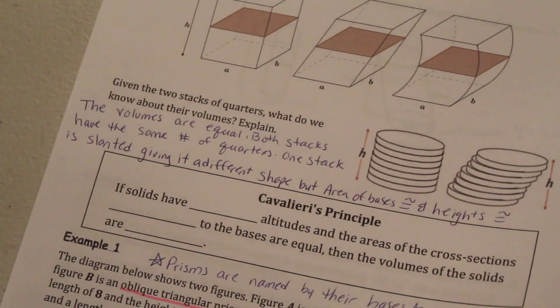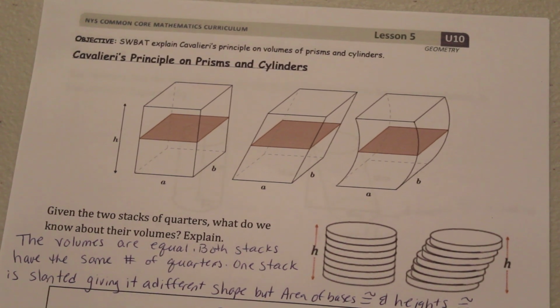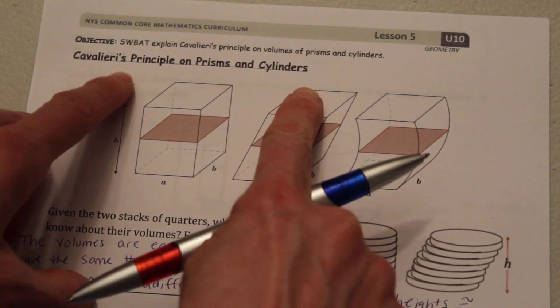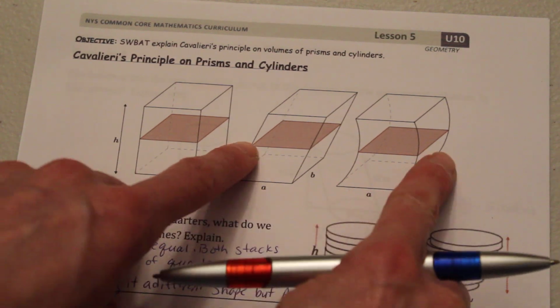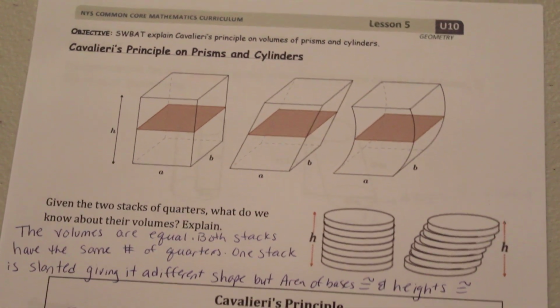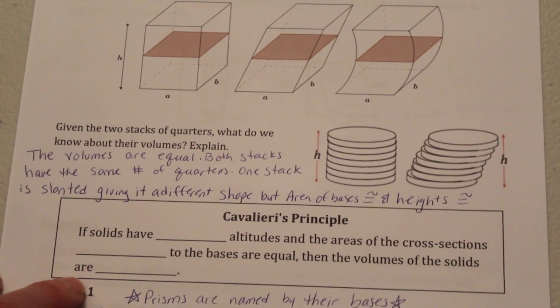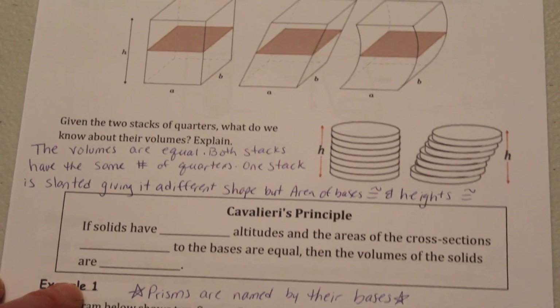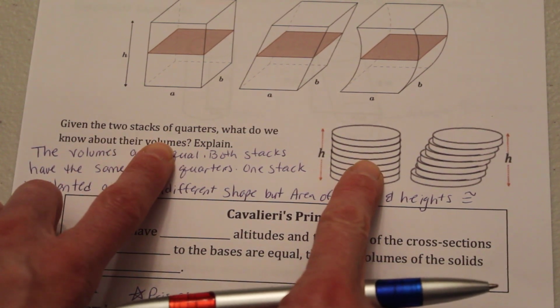Which brings us to these pictures here, Cavalieri's Principle on prisms and cylinders. What they're basically saying is the heights are the same and the base areas are the same, right? They all have A, they all have B. So let's bring it to something that you might be able to relate to. If you have 2 stacks of coins, in this case quarters, the question says, given the 2 stacks of quarters, what do we know about their volumes?